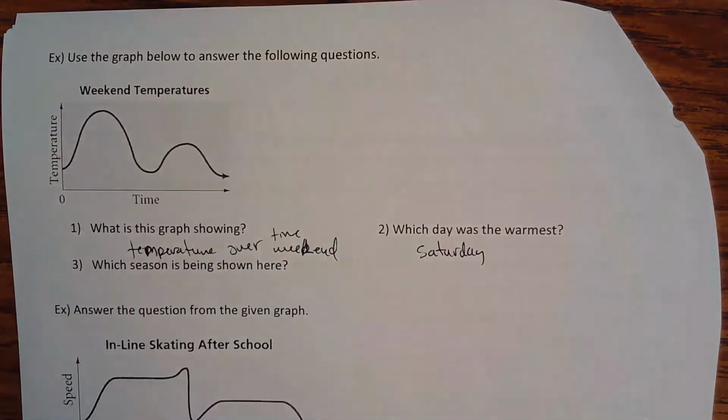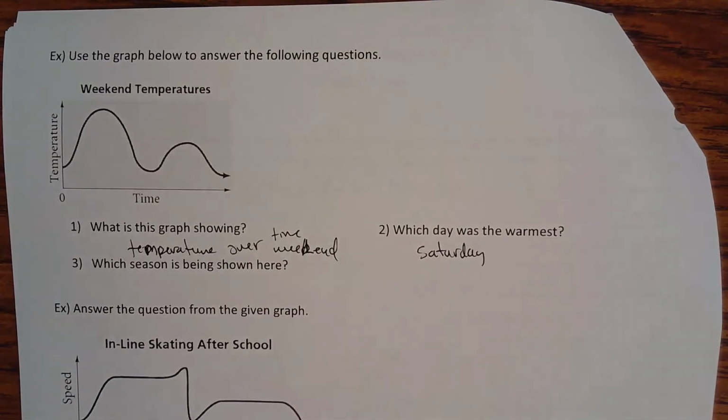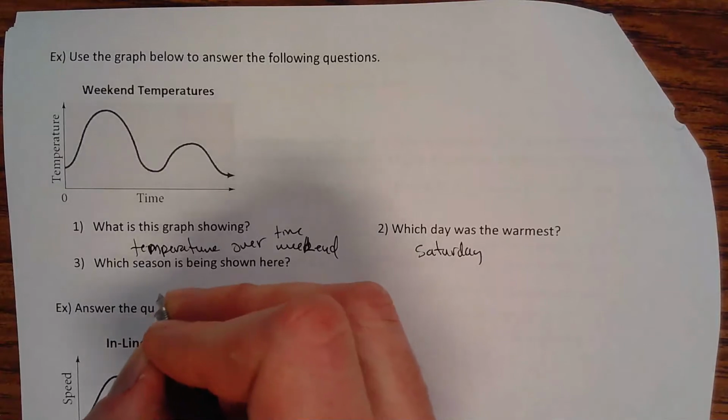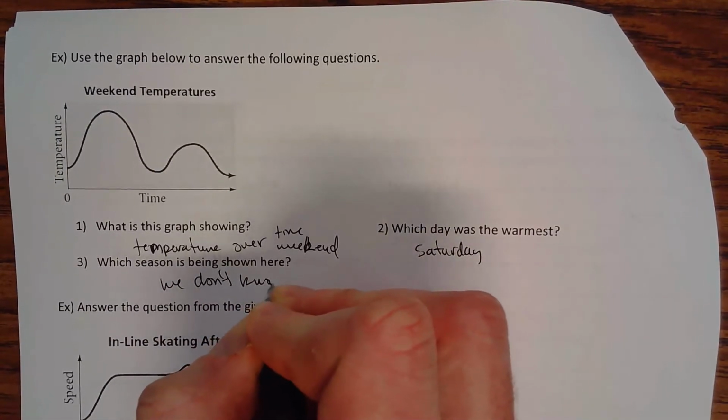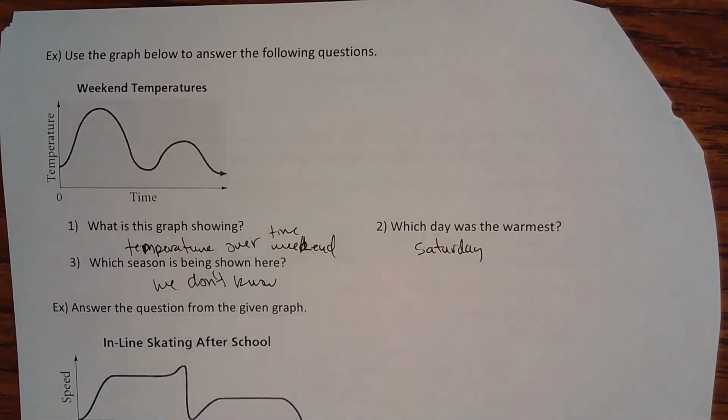That sounds like summer. But that also sounds like winter, and it also sounds like fall and spring. So we have no idea. It doesn't give us enough information, so we don't know. That's one of those questions we can't answer, so we don't know.